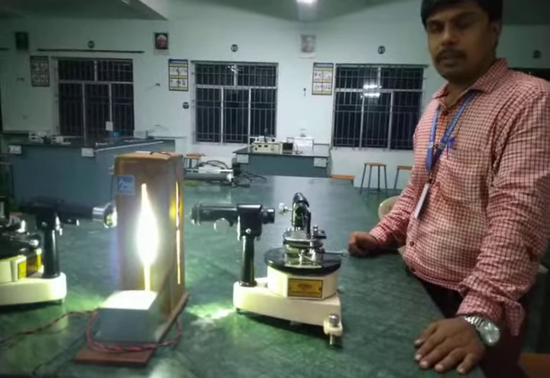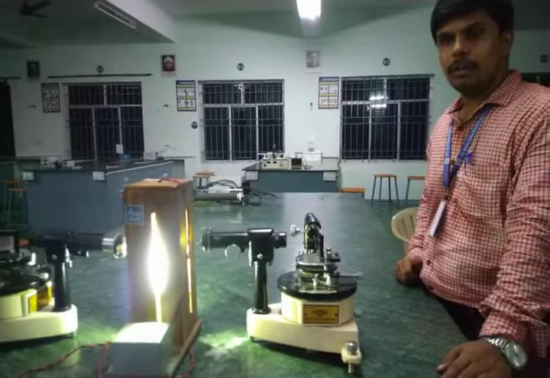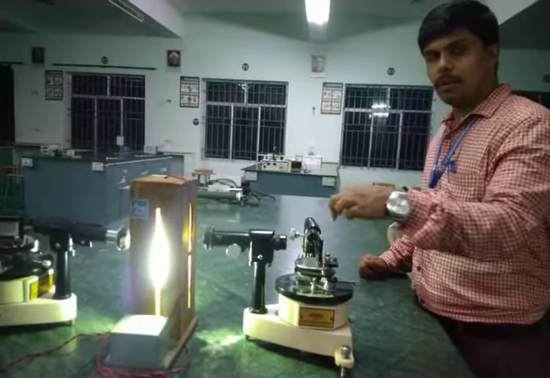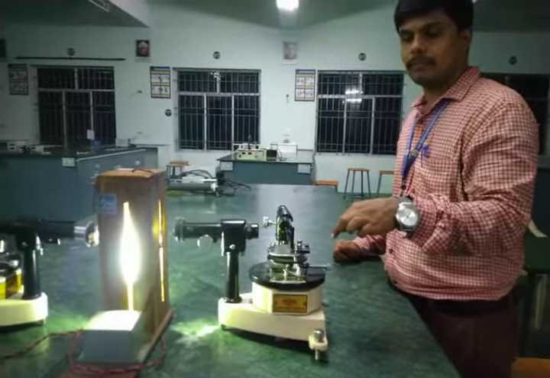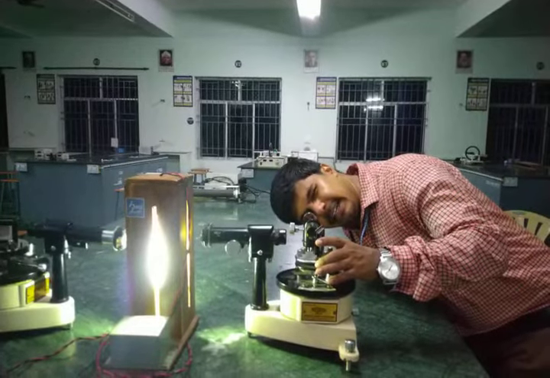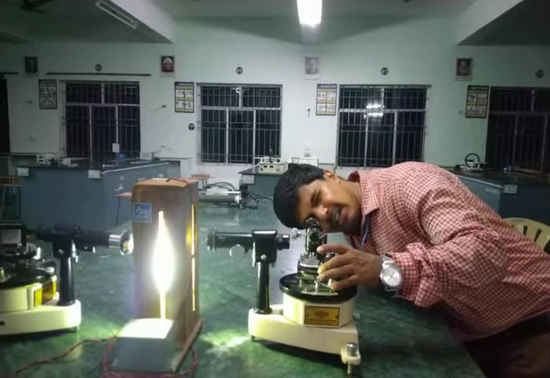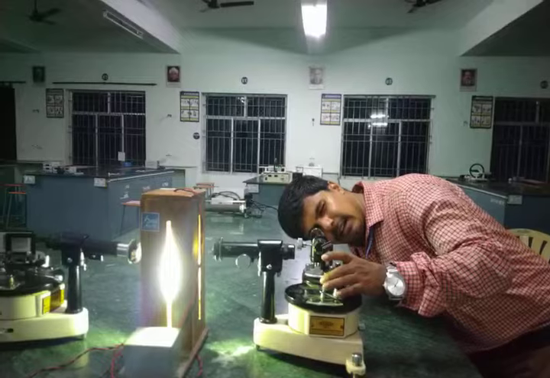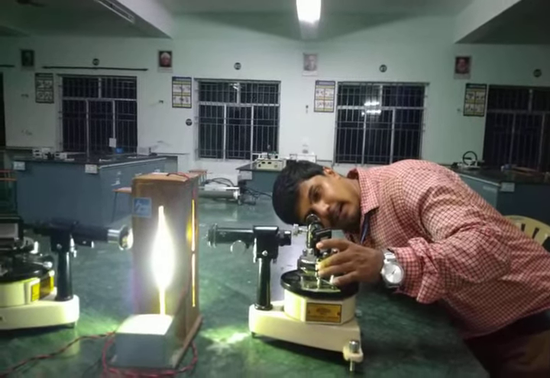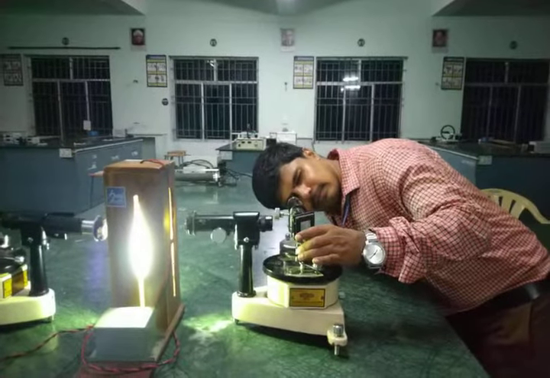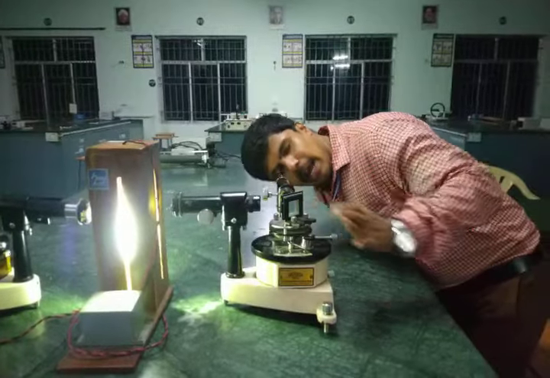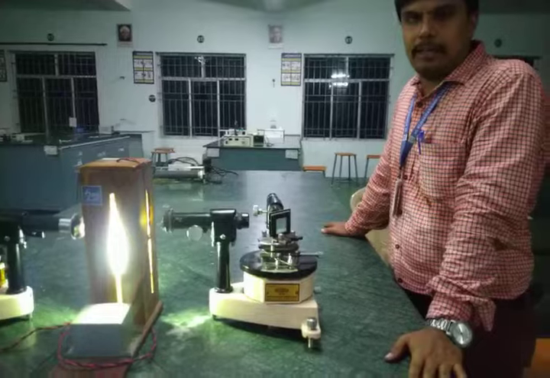After rotating this telescope, you have to get a reflected image in this telescope by rotating this grating table. I am going to rotate the grating table in a clockwise direction, and I am going to get the reflected beam. So now I started to rotate the grating table in the clockwise direction. I am getting some blurred colored slit, and I am still rotating. At this position, I am getting the reflected image of the slit, which is white.